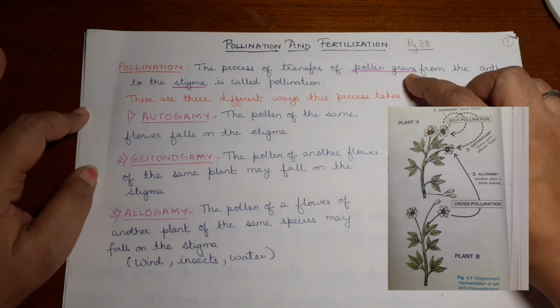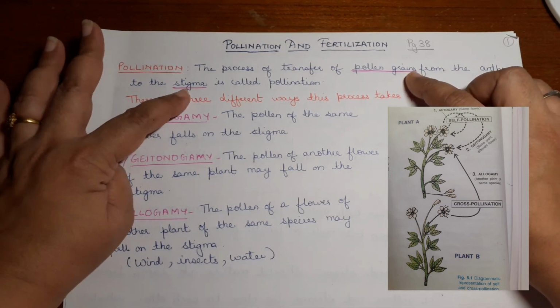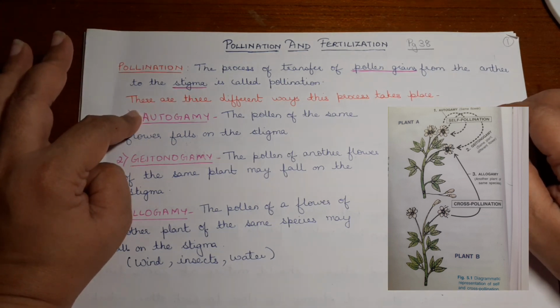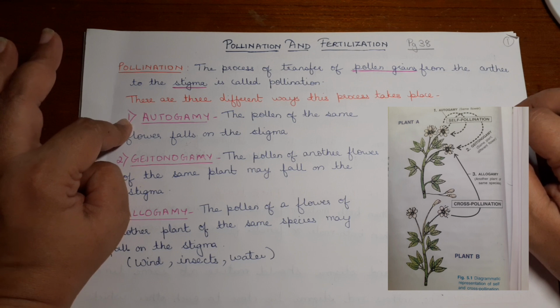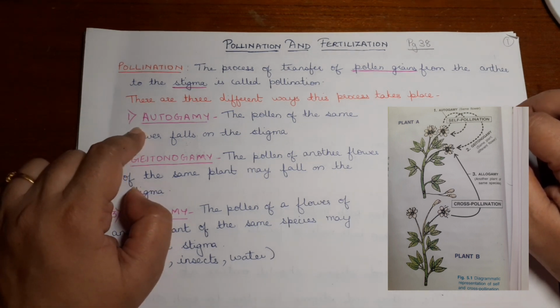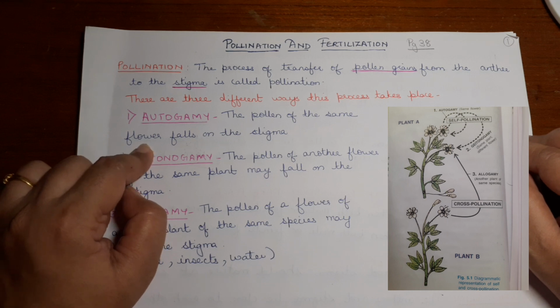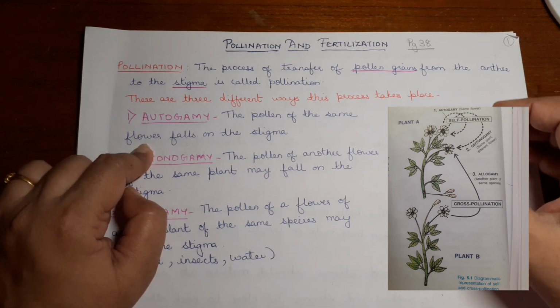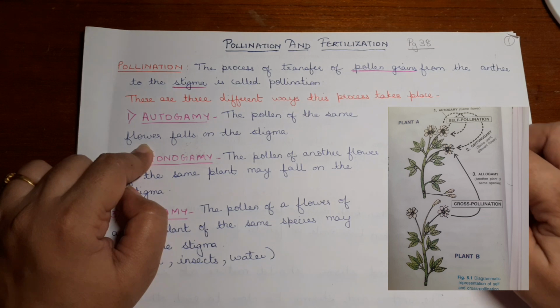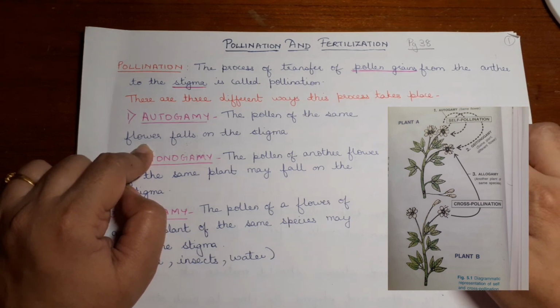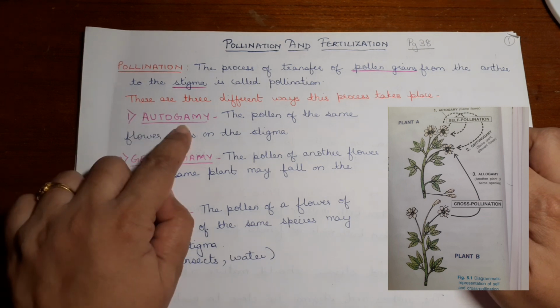What are pollen grains? The anther is the male part of the flower, and the stigma is the female part of the flower. Now there are three different ways in which this process takes place. The first one is called autogamy. Now what is autogamy? When the pollen of the same flower falls on the stigma of the same flower. That is, within the same flower this pollination is taking place. What is it called? Autogamy.